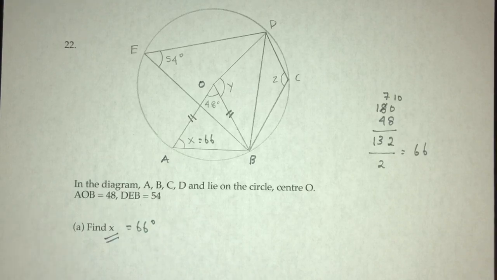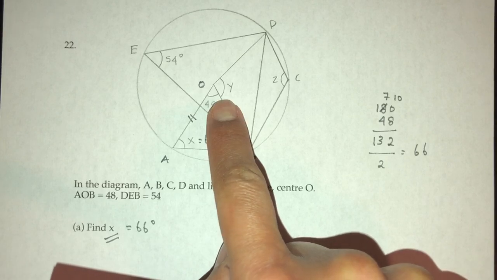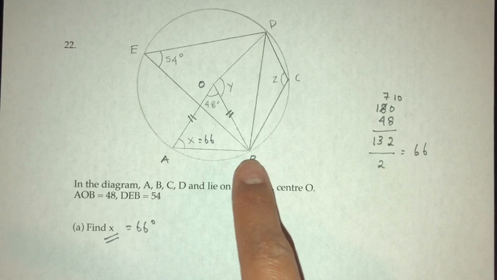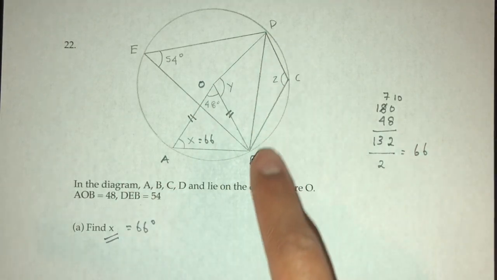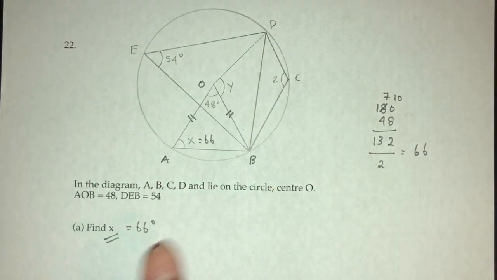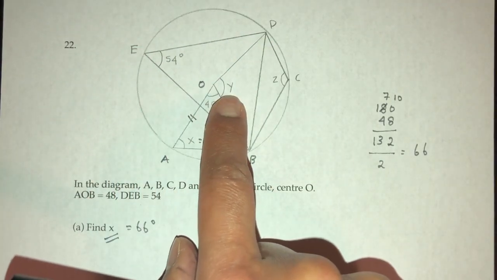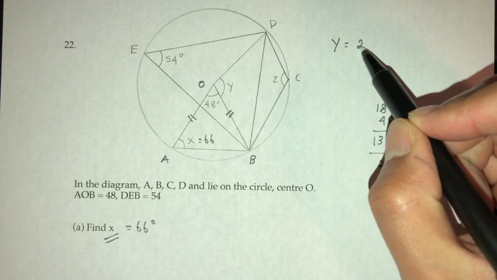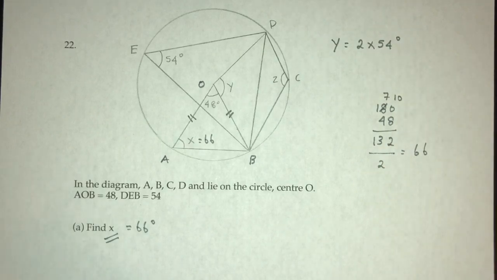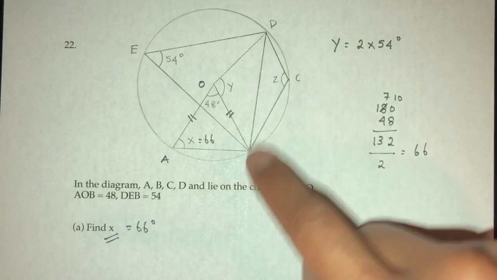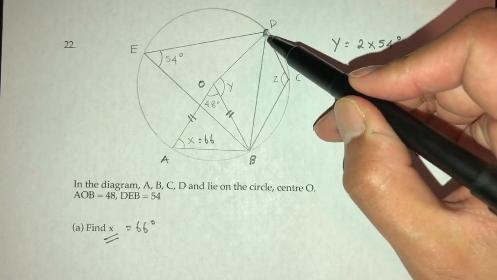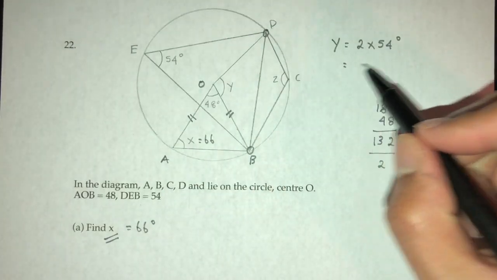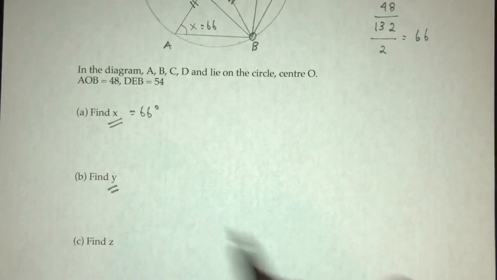Okay. Now, we have to find the value of y. So, if you observe y, how can you find that? So, by observation, we have triangle BOD, and we also have BED. If you observe the angle here and the angle here, we know that the angle at the center is always twice the angle at the circumference, so y has to be 2 times 54. That is only possible because they have the same side DB, forming this triangle, right? So at the center, twice this. So you will have 108 as your value of y.